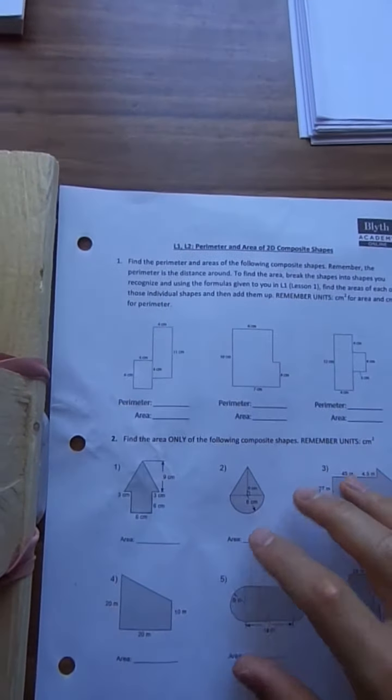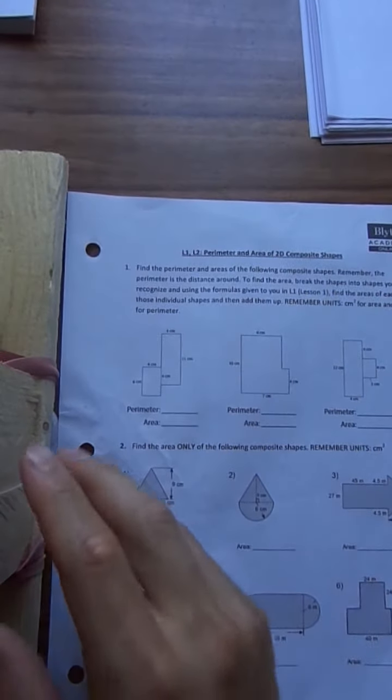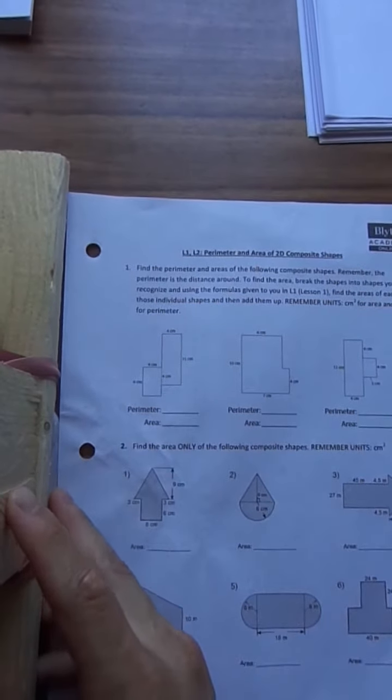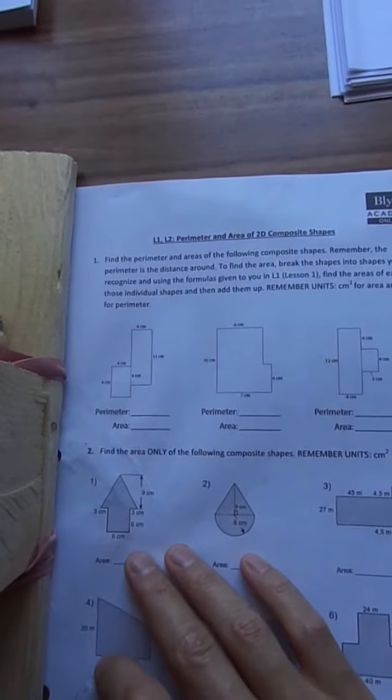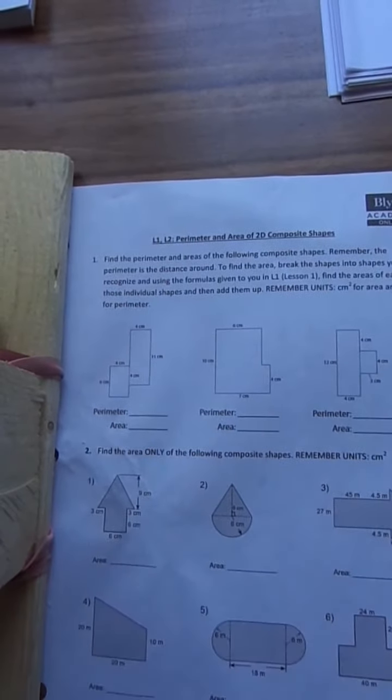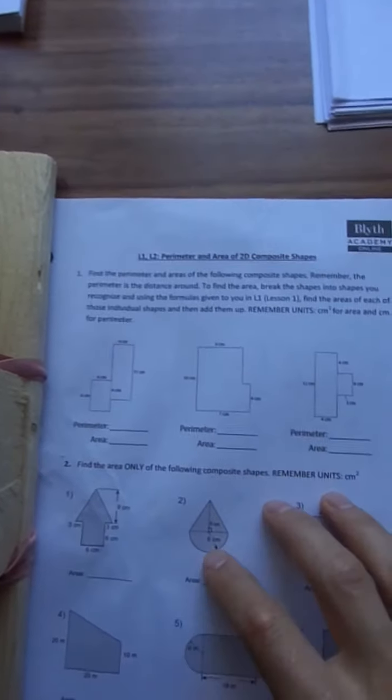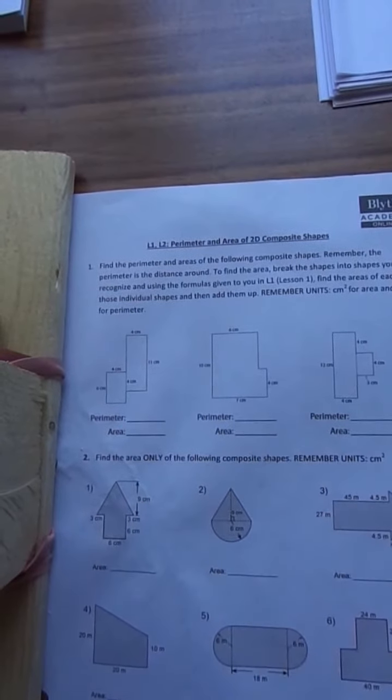Worksheet number 1. Perimeter and area of 2D composite shapes. So question number 1. I'm hoping you guys can see this okay. For any parts that I need to zoom in, I will. But you have the sheet in front of you anyways.